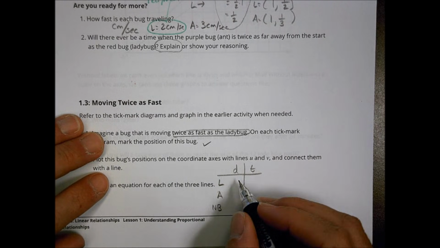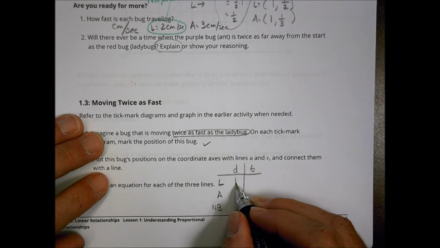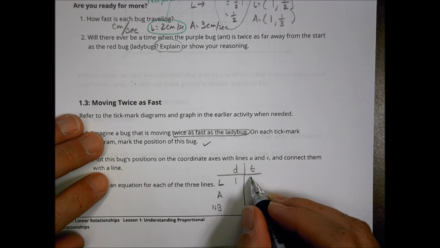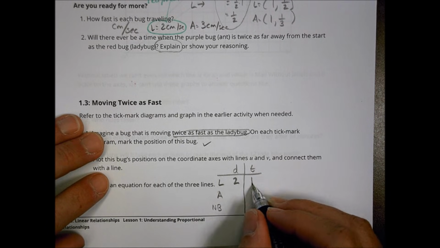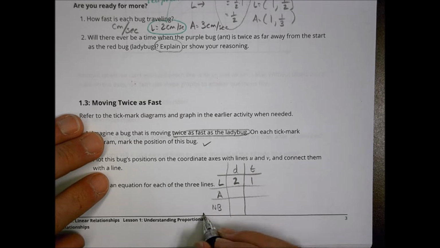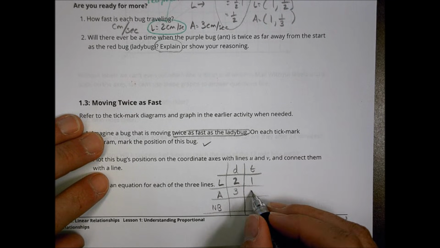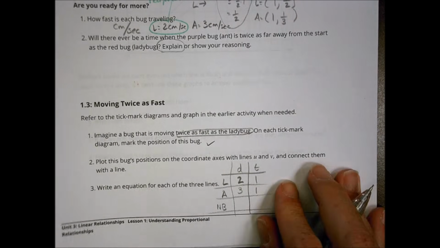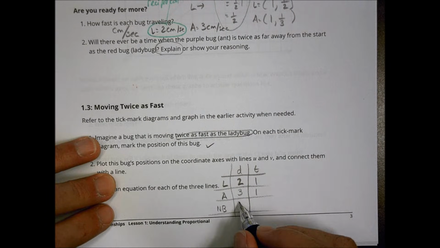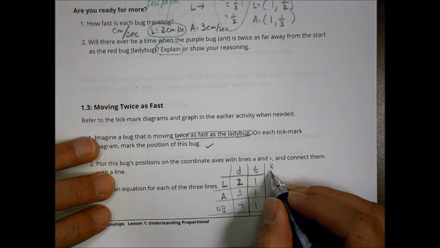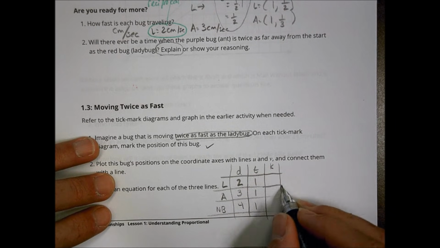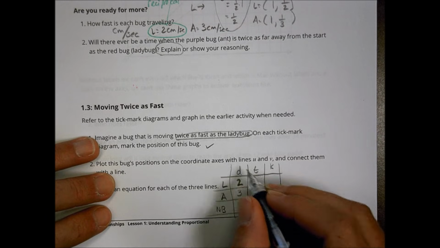We said before that when the ladybug went 2 centimeters, it did that in 1 second. When it went 3 centimeters, it did that in 1 second. For our other bug, our double bug, it's double the ladybug, it can do 4 centimeters in 1 second right there.